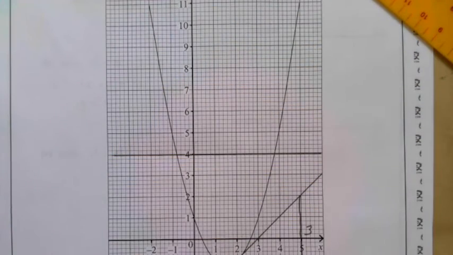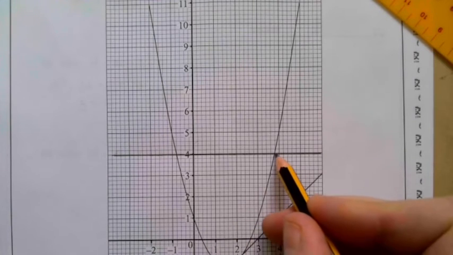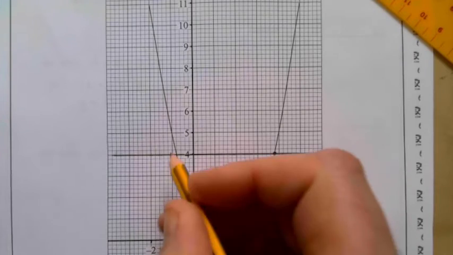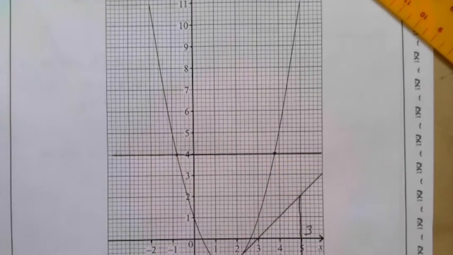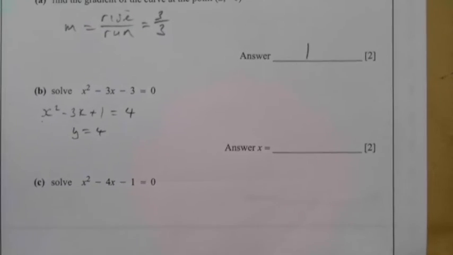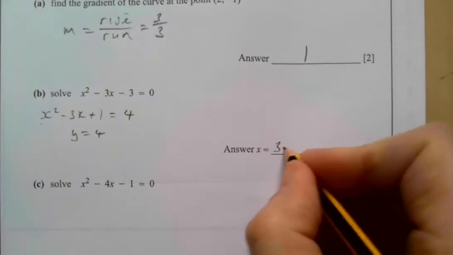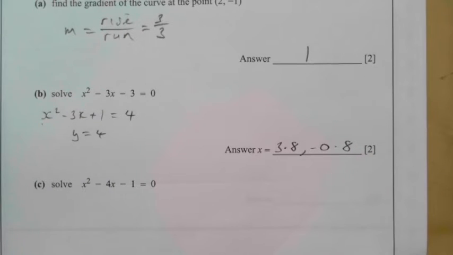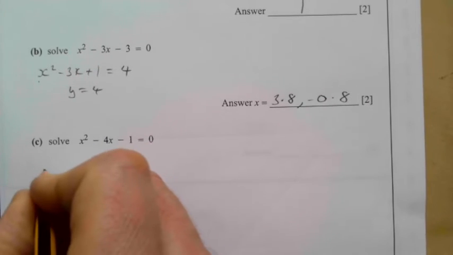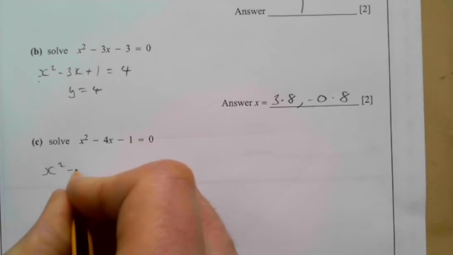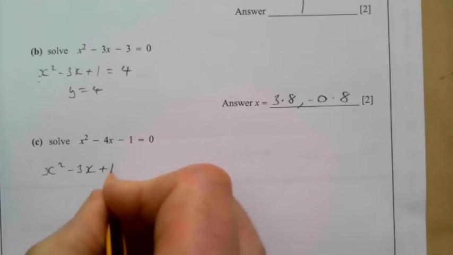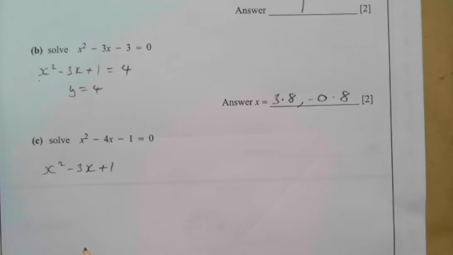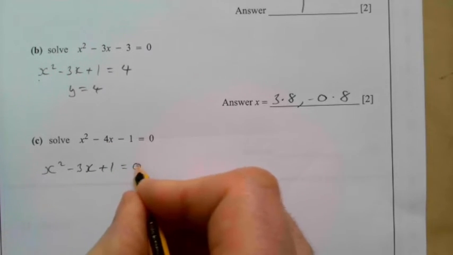Y equals 4. So reading off that, that looks to me that's the point 3.8, and then that's going to be minus 0.8. Minus 0.8. Again, as I say, x squared minus 3x plus 1 is my curve, and I need to make it into this. So that's equals 0.